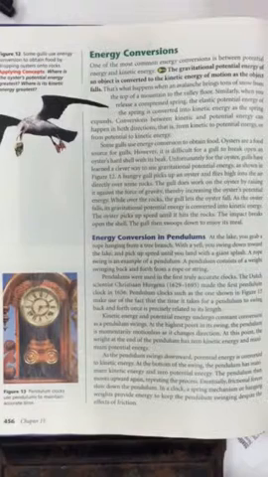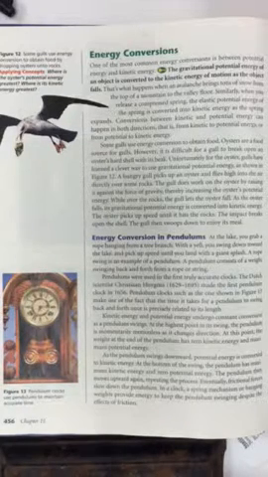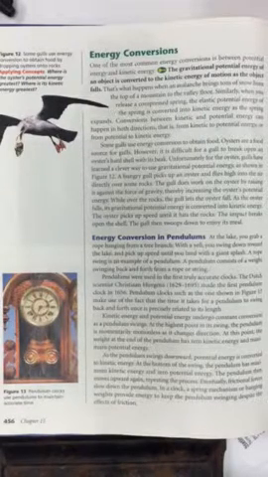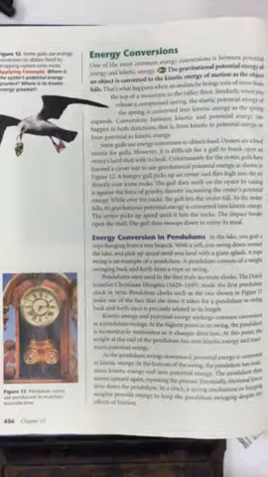As the pendulum swings downward, potential energy is converted to kinetic energy. At the bottom of the swing, the pendulum has maximum kinetic energy and zero potential energy. The pendulum then moves upward again, repeating the process. Eventually, frictional forces slow down the pendulum. In a clock, a spring mechanism or hanging weights provide energy to keep the pendulum swinging despite the effects of friction.